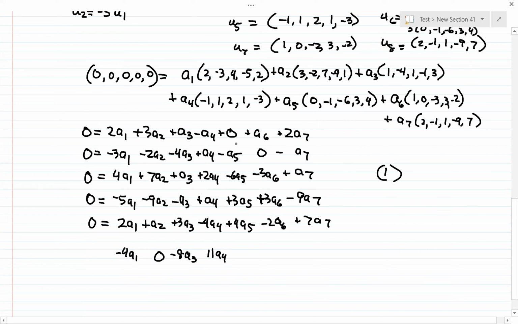Minus 12. 3 times this would be minus 6, subtracted from that would be 7. And 3 times this, which is 21, subtracted from this would leave minus 19.